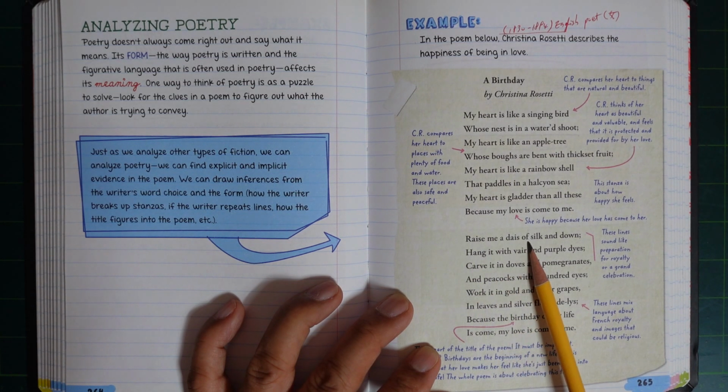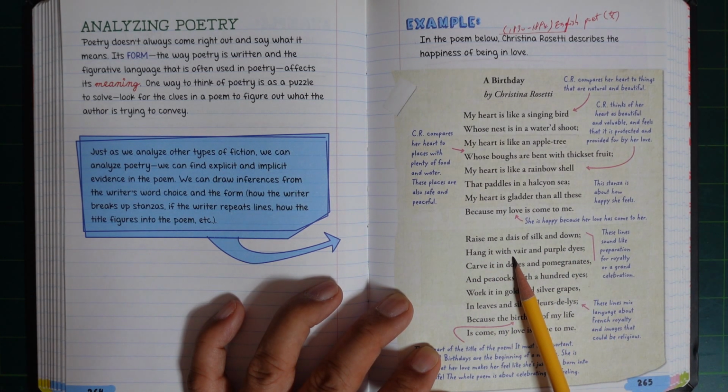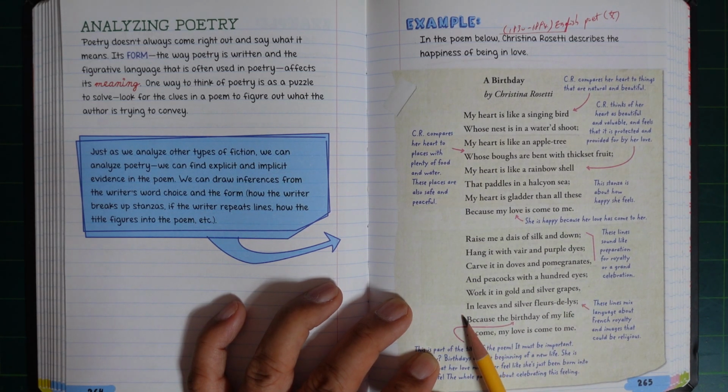Raise me a dais of silk and down, hang it with vair and purple dyes, carve it in doves and pomegranates, and peacocks with a hundred eyes, work it in gold and silver grapes, in leaves and silver fleurs-de-lys, because the birthday of my life is come, my love is come to me.